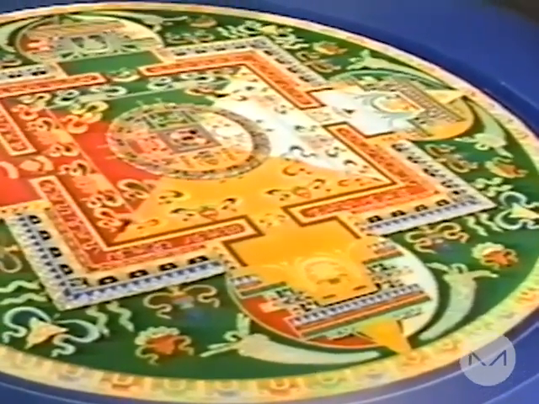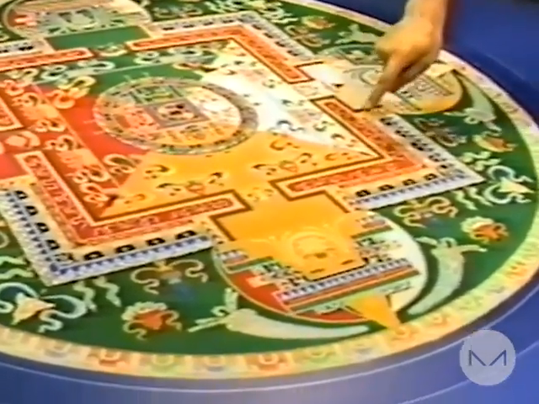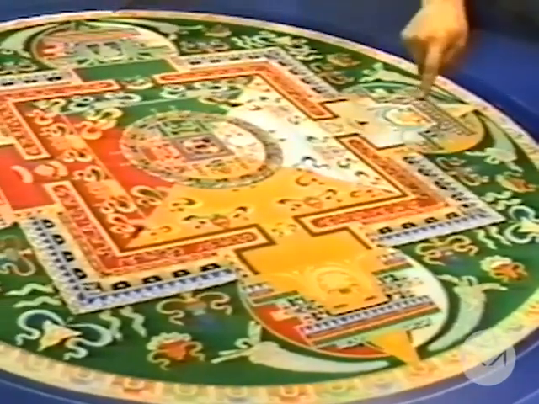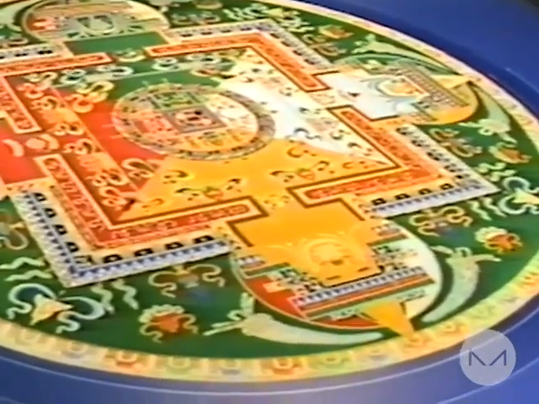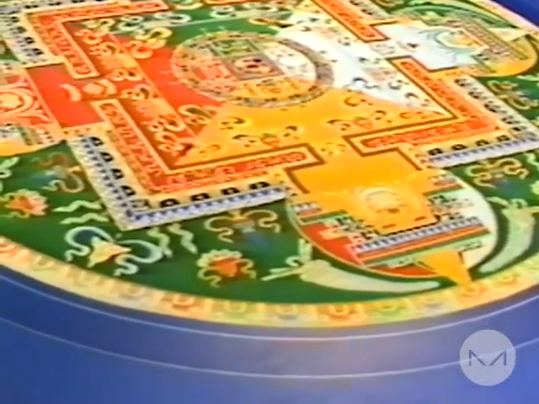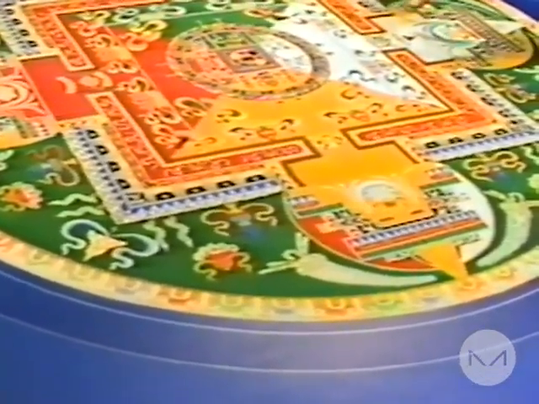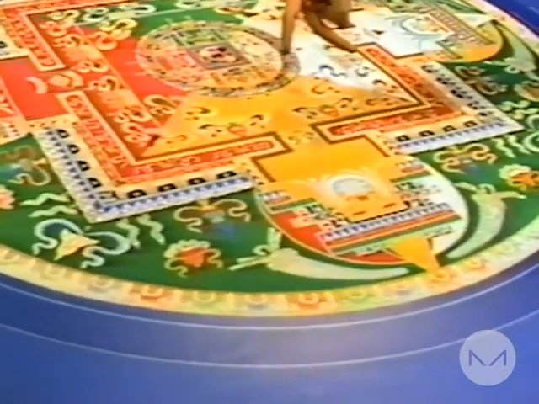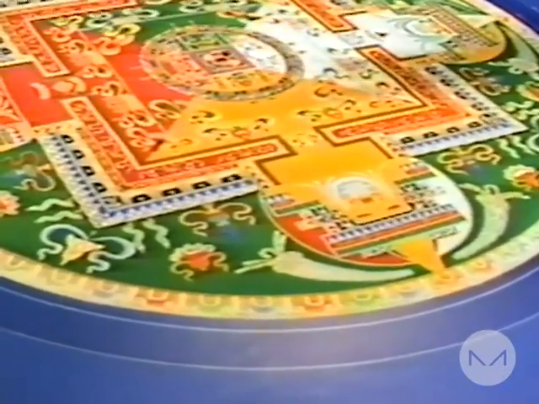That's the second level. Then the third level is this outer part here. And in the third level, there are 8 bodhisattvas and 10 wrathful protectors. There are 8 bodhisattvas, 2 in each direction. There are 2 wheels here, 2 jewels, 2 lotus flowers, and 2 swords.